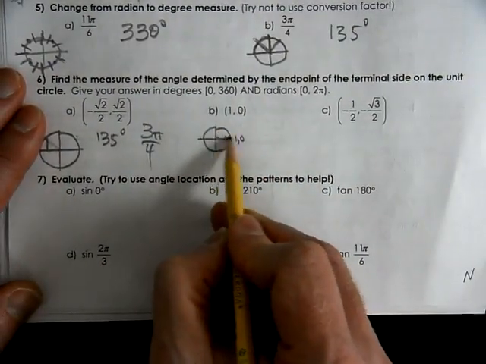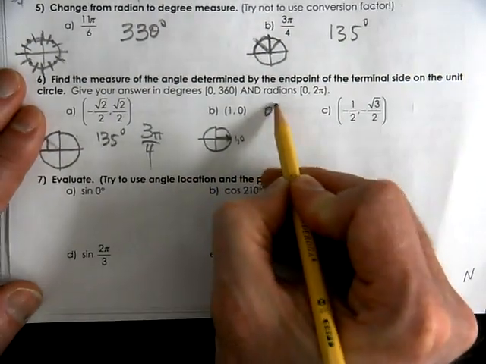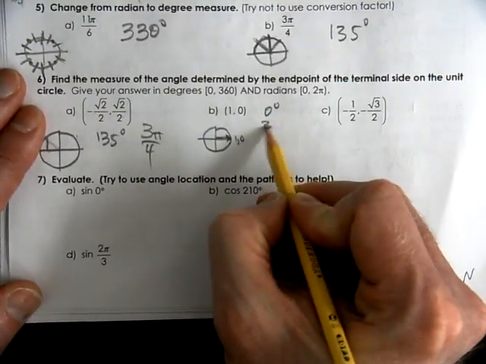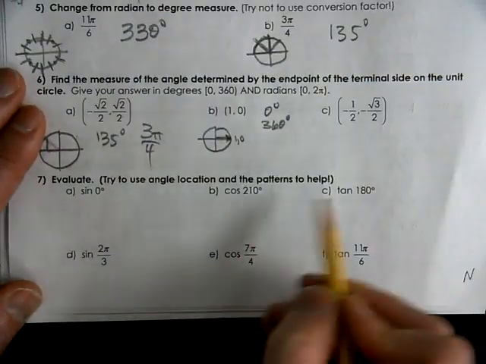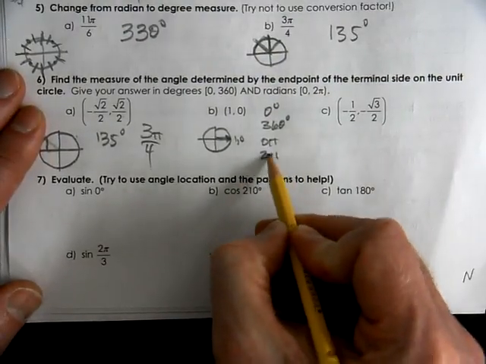1 comma 0 would be straight across. So that's going to be at 0 degrees. You could say it's at 360 degrees. You could say that it's 0 pi. And you could call it 2 pi.